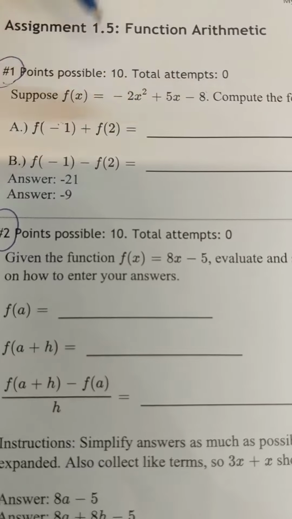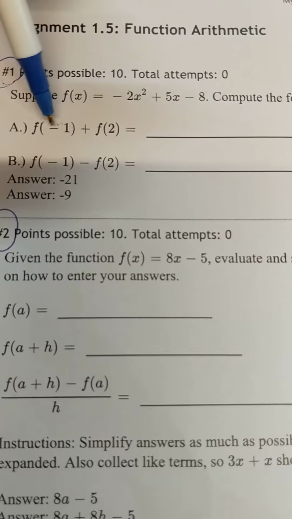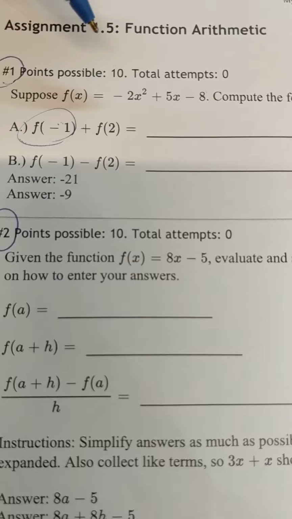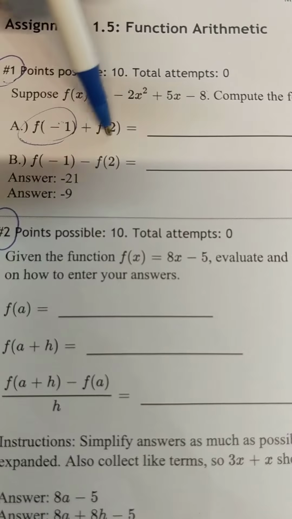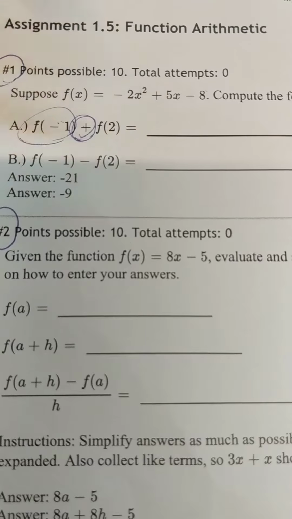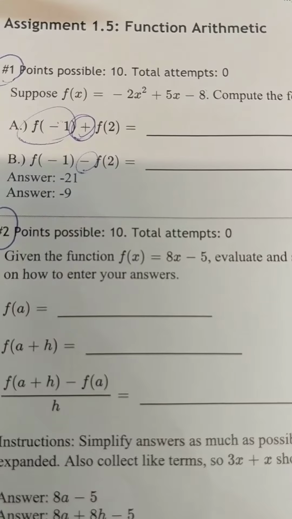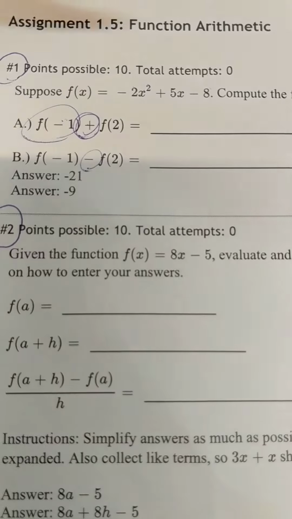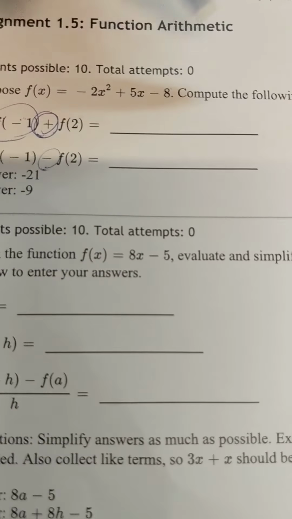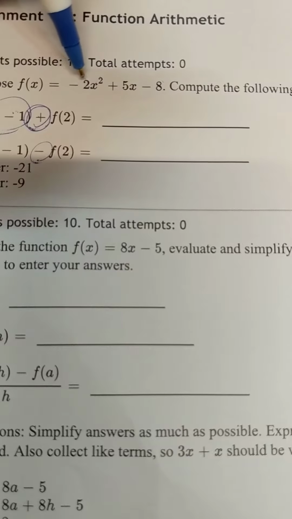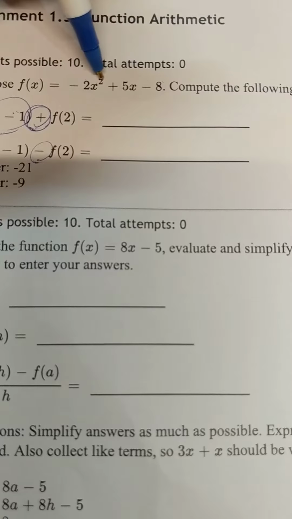There are different ways to do this, but the most efficient way would be to go ahead and figure out what the answer for f of negative 1 is by shooting a negative 1 in there. Then we'll do the same thing for 2, and then we'll plus the answers. Later on we'll minus the answers, and that'll be the same idea. Okay, so f of negative 1, let's see here. I would go f of negative 1 would be negative 2 times negative 1 squared.